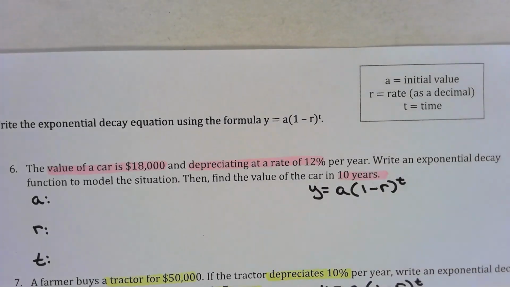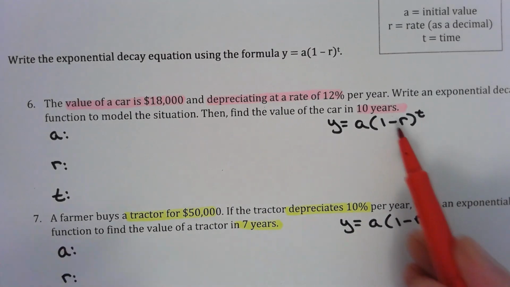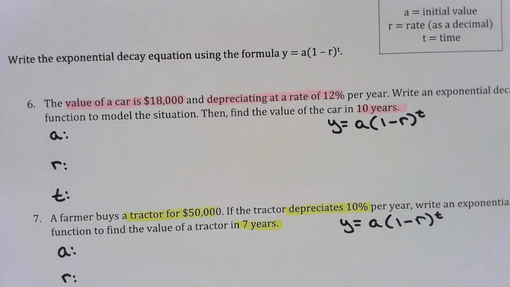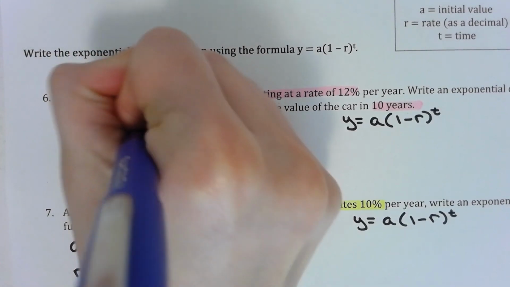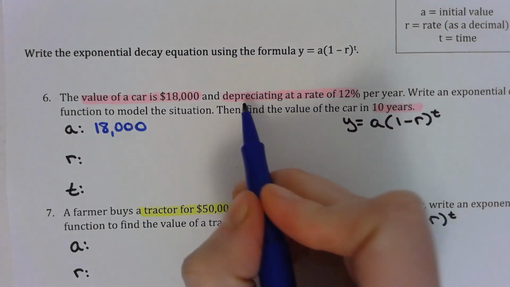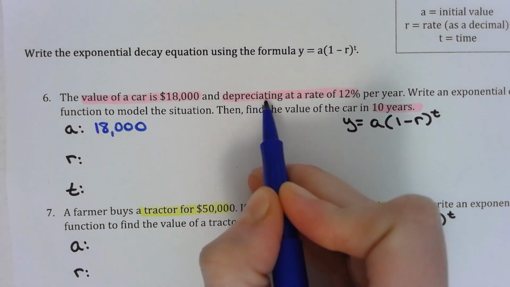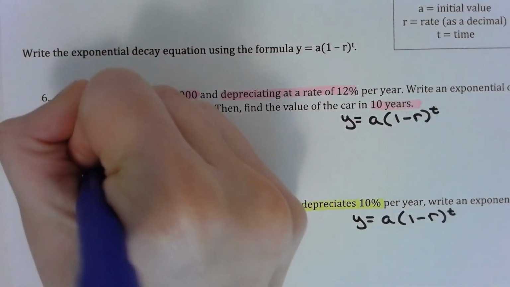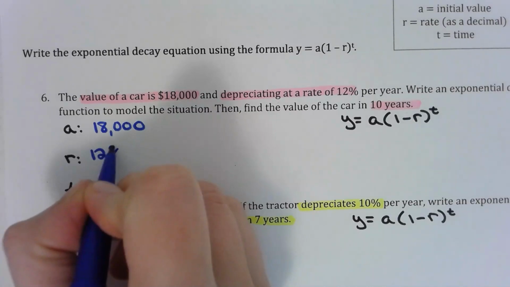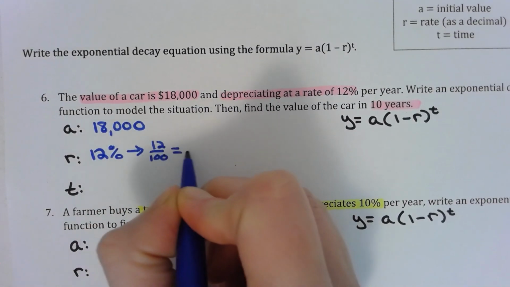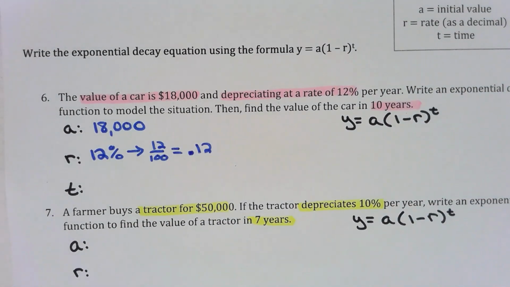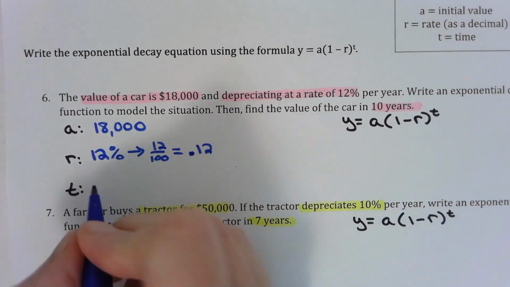So now we're dealing with the exponential decay problems, and the only difference is that there's a minus sign instead of a plus sign. All right, so number 6. The value of a car is 18,000. Okay, we've got 18,000 for our A value. That's how much it starts. And it's depreciating, or its value is decreasing at a rate of 12% per year. So when you do 12%, make sure that you do 12 divided by 100 first, because the number you should actually be using is 0.12. And T is time in years, that's 10 years.